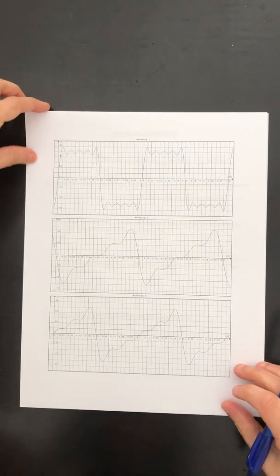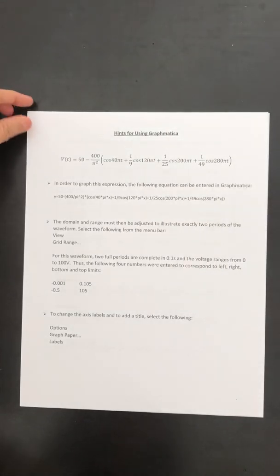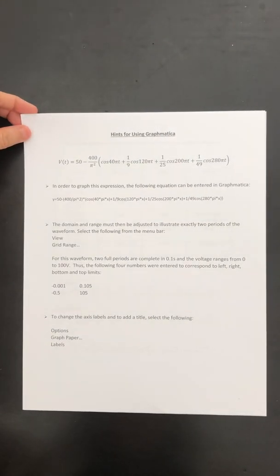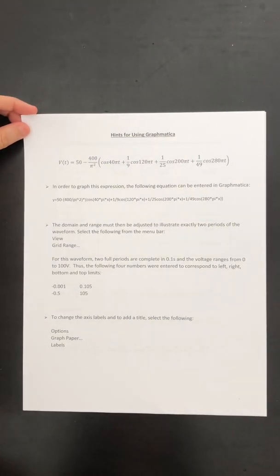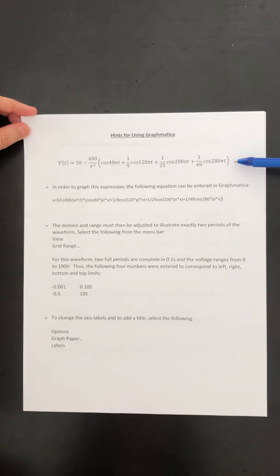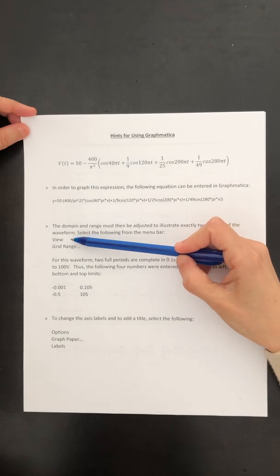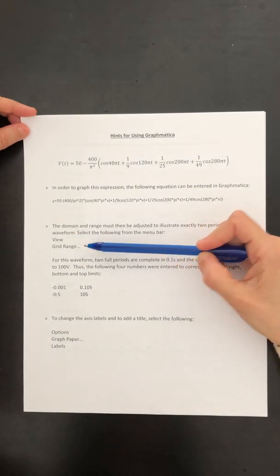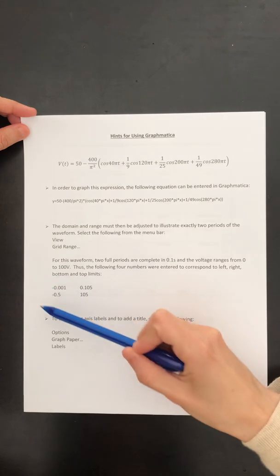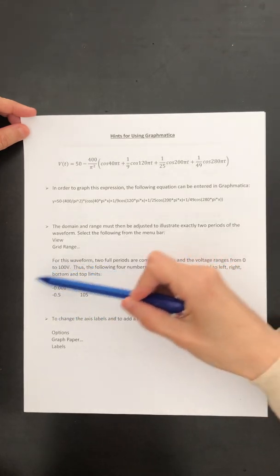Okay, so I've included here also hints for using Graphmatica. So this is the equation that I wanted to type into Graphmatica. This is how I did have to type it into Graphmatica. And then you have to also do this. You have to select View and Grid Range in order to adjust the domain and range.